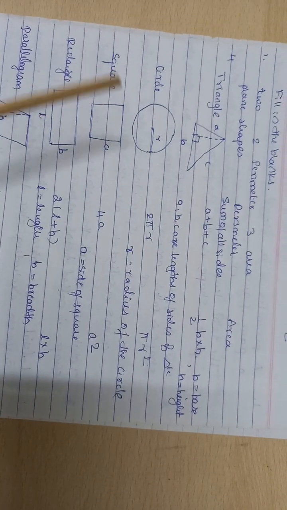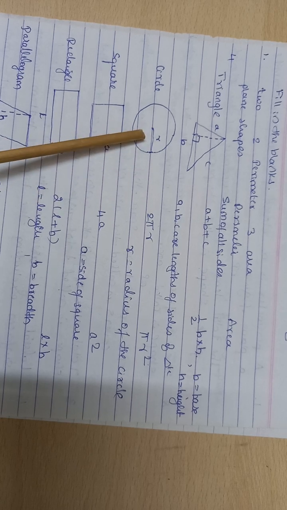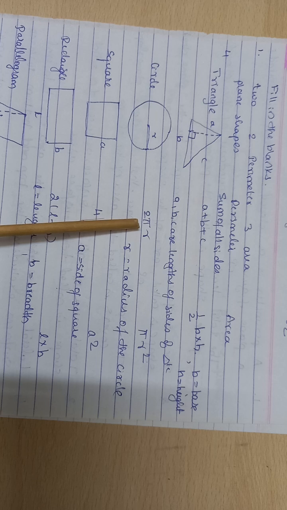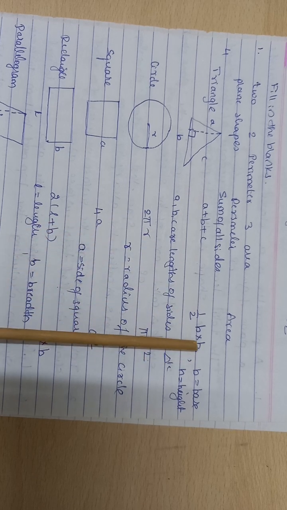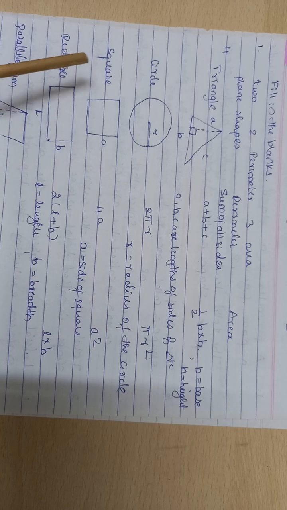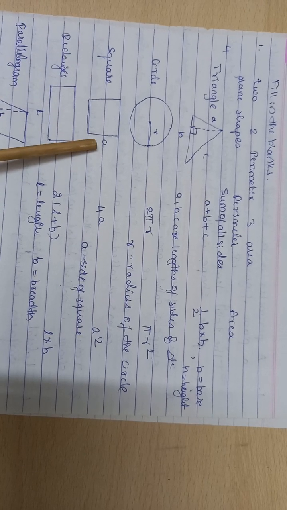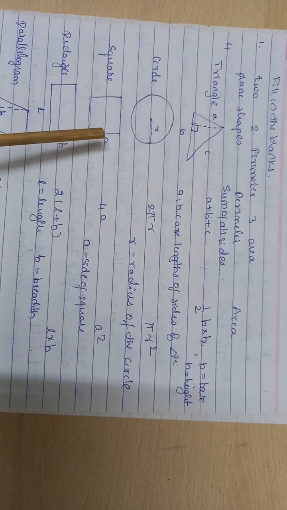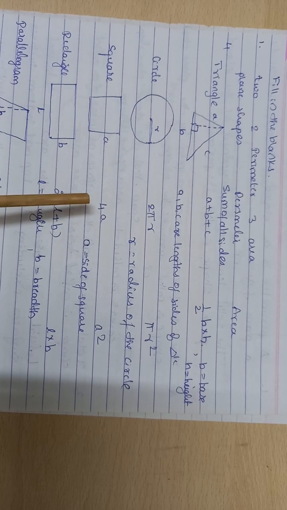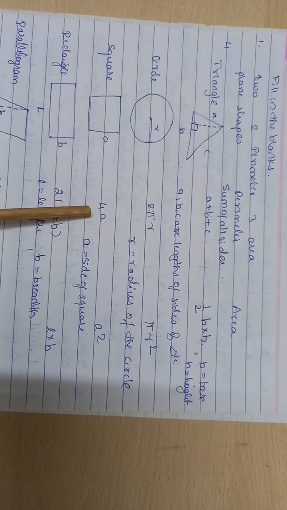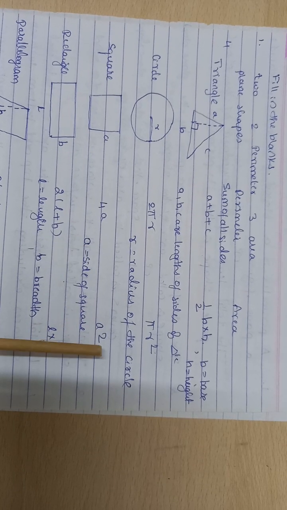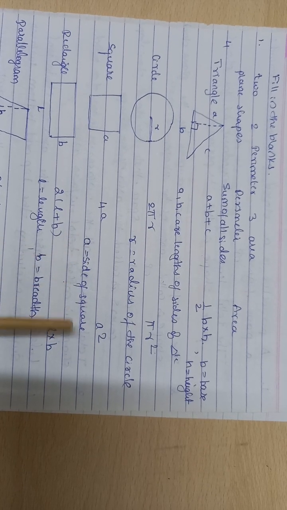And for the circle of radius R, perimeter is 2 pi r. Pi is 22 upon 7 and the area is pi r square, where r is the radius of the circle. And what about the square with side A? Perimeter will be A plus A plus A plus A, that is adding 4 times. It is 4A, 4 into A. And area will be A square. Side square. A is the side of the square.